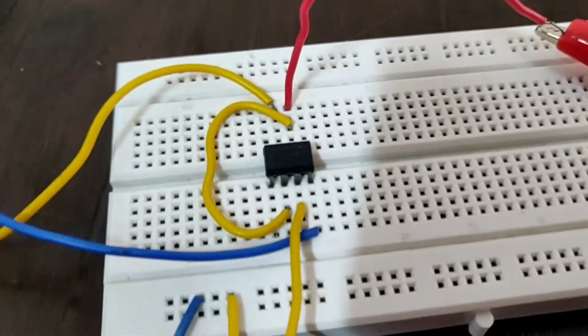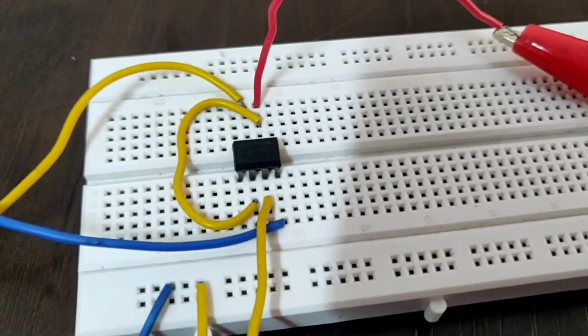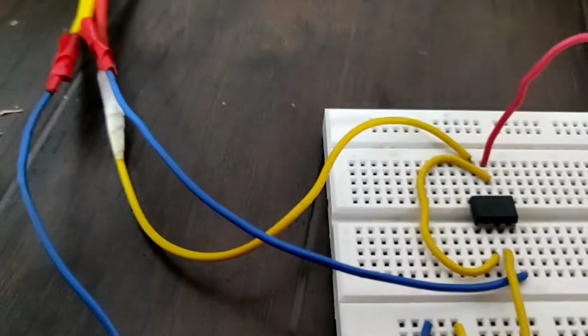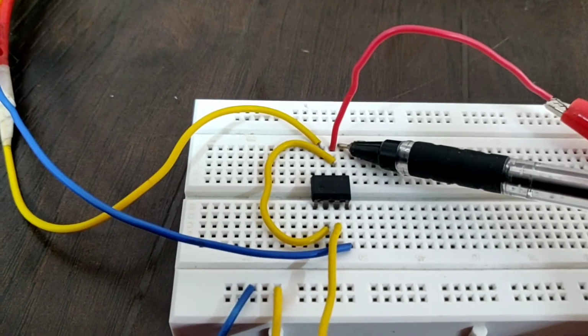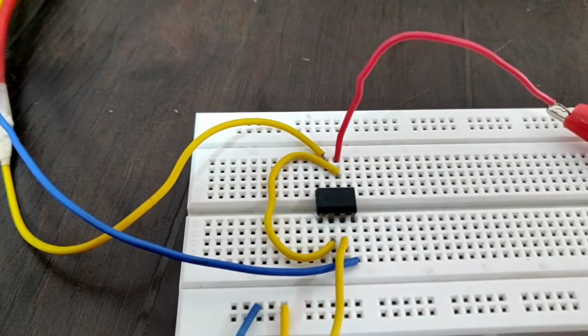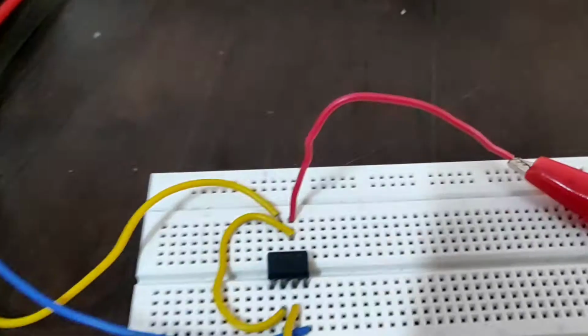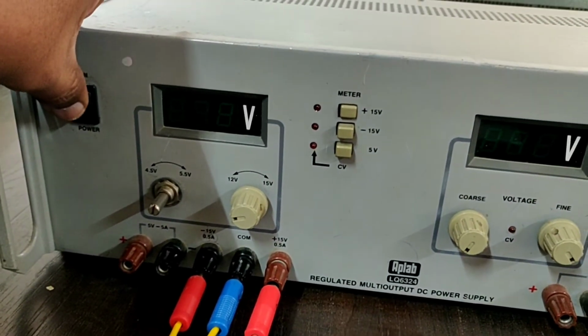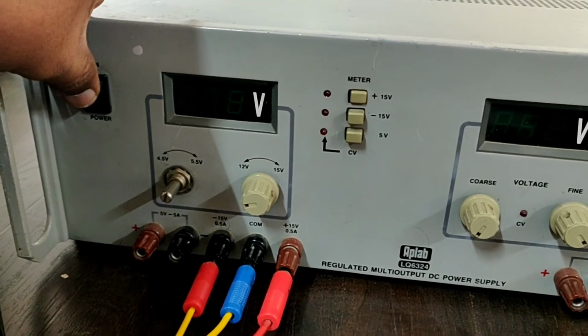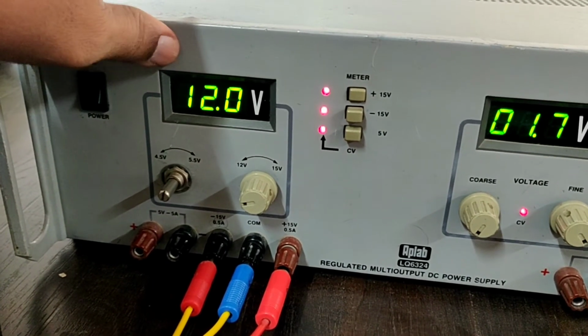See the circuit for a voltage follower adjusted like this, and the important thing here is you have to select the power supply connections as I explained earlier. If your power supply connections are correct, first you switch on the power supply and see that the output voltage remains 12 only. See, it is 12 volts.